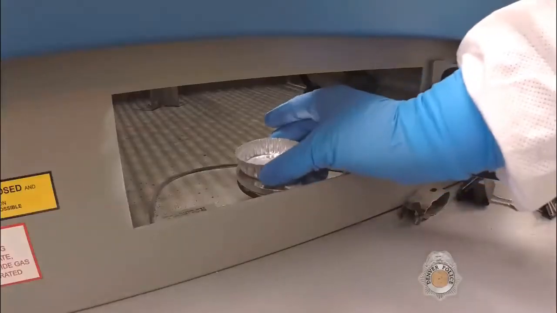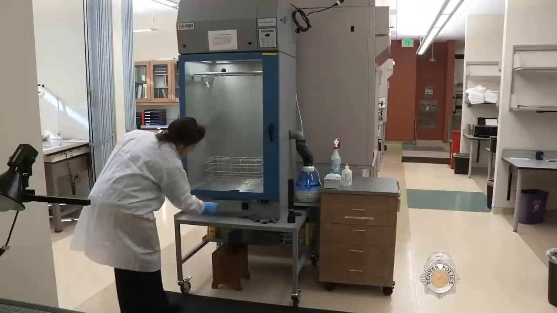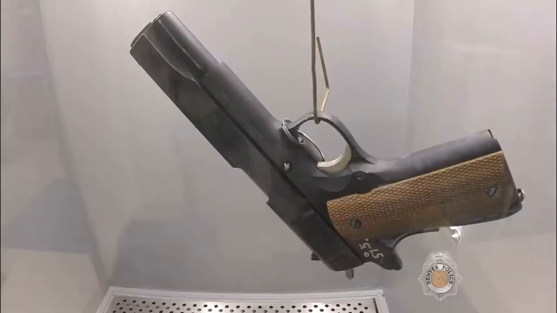A small tray of superglue is heated until it becomes a vapor. Humidity is added to the chamber, causing the vapor to adhere to any latent print residue an individual may have left behind.